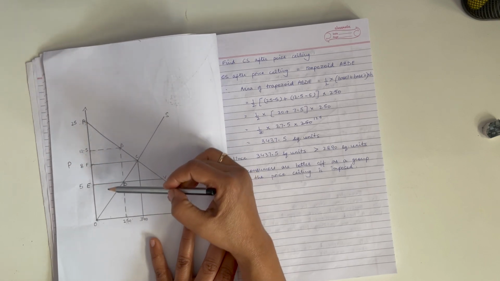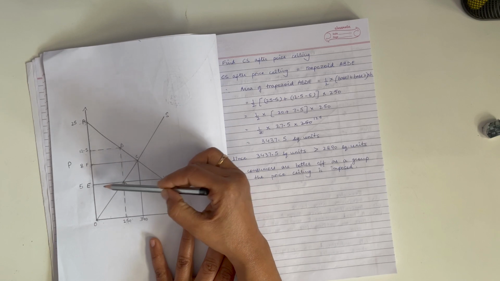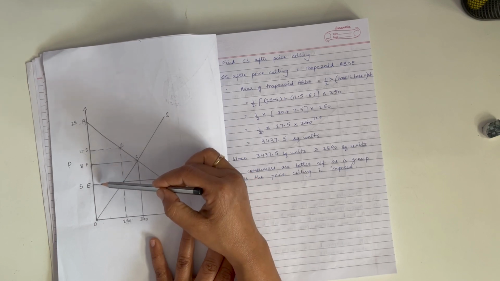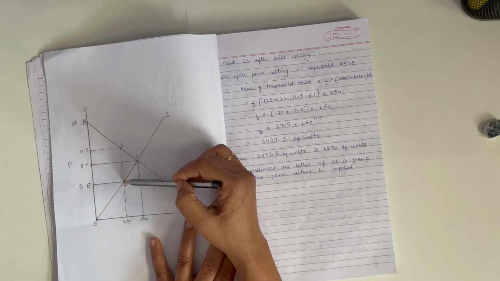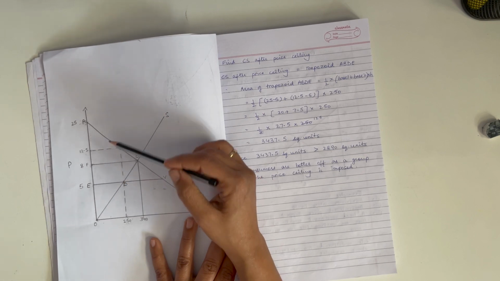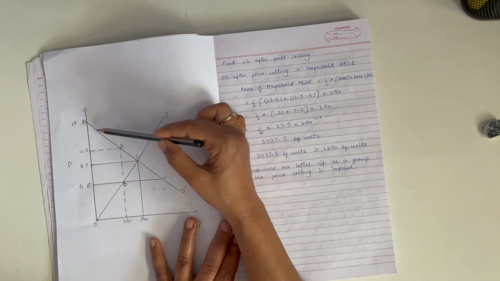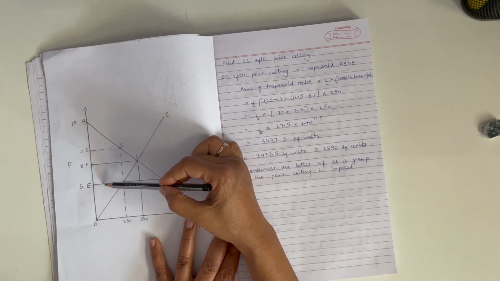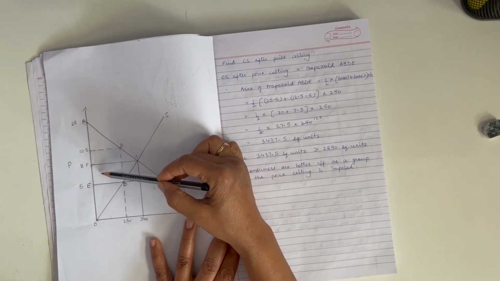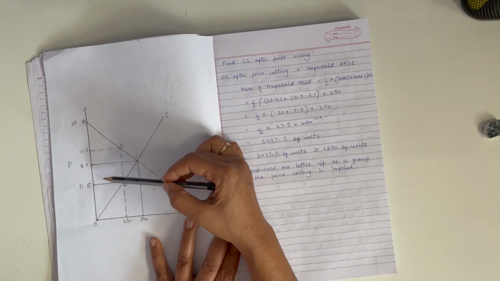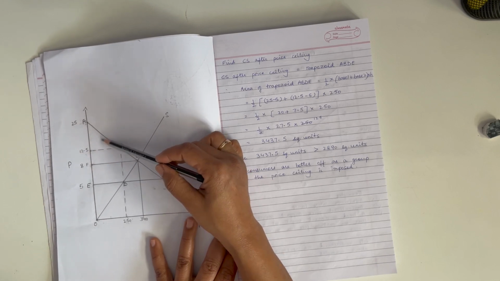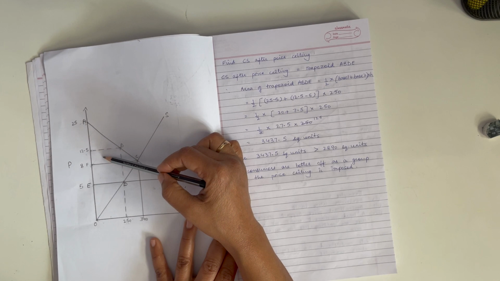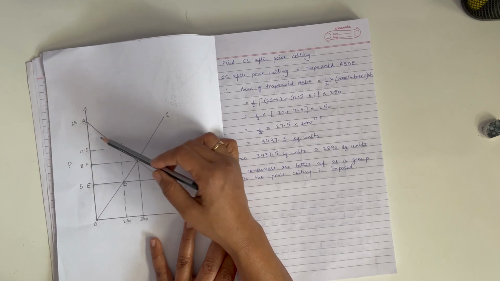I'll repeat again, because now this $5, which is the price ceiling, is your equilibrium price, kind of. And that's your demand curve. This D dash is your demand curve. So any area which is above your equilibrium price, or the price set by the government, but below your demand curve is your consumer surplus.